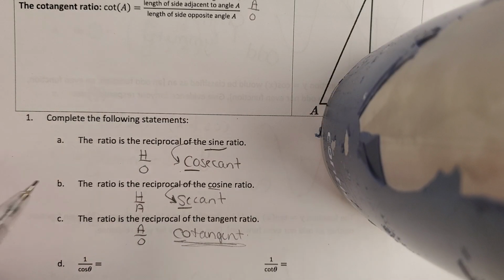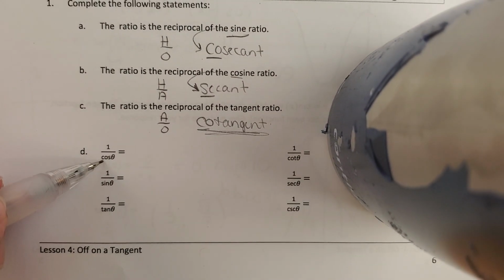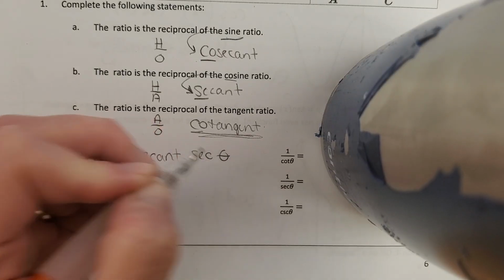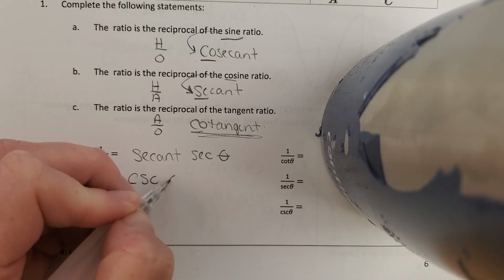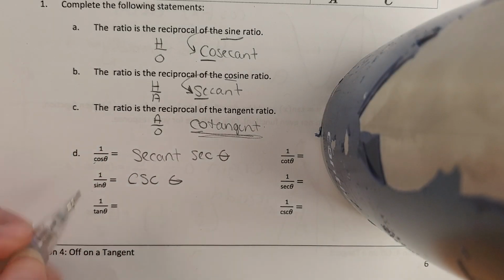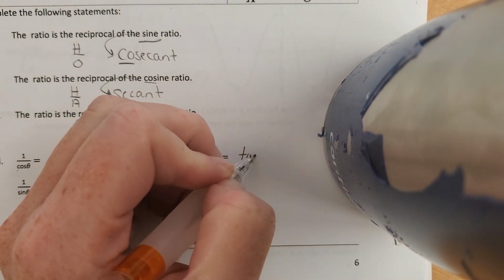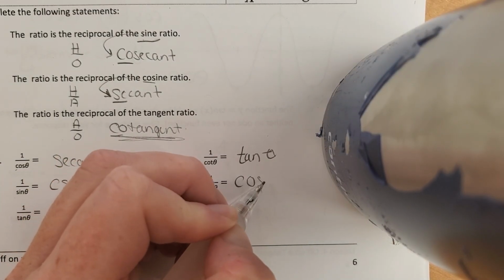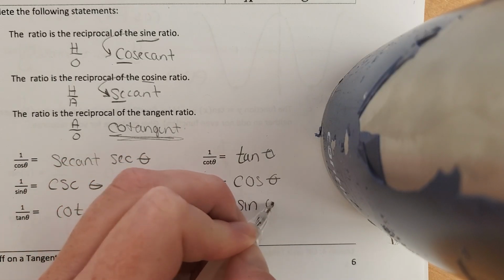So just make sure you remember which one is which. The reciprocal of cosine is secant, or sec theta. The reciprocal of sine is cosecant, csc theta. And the reciprocal of tangent is cotangent. And vice versa, the reciprocal of cotangent is tangent. The reciprocal of secant is cosine. And the reciprocal of cosecant is sine.